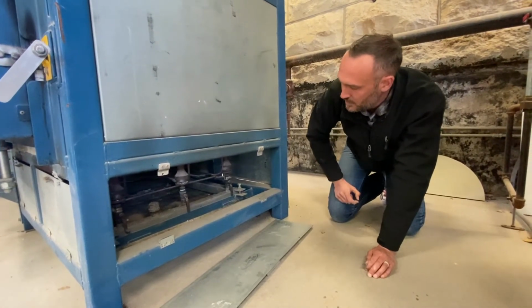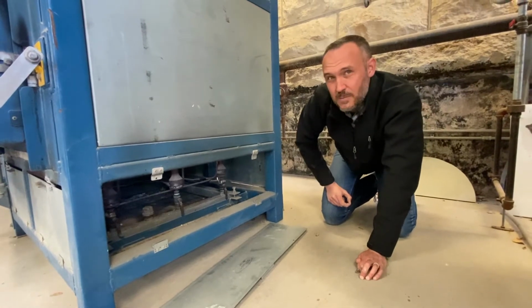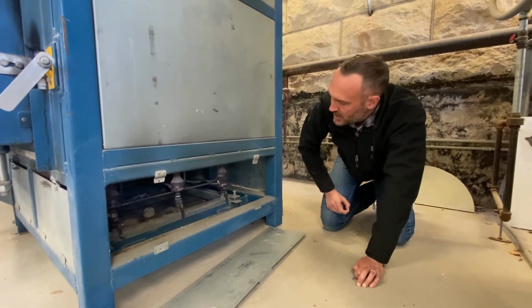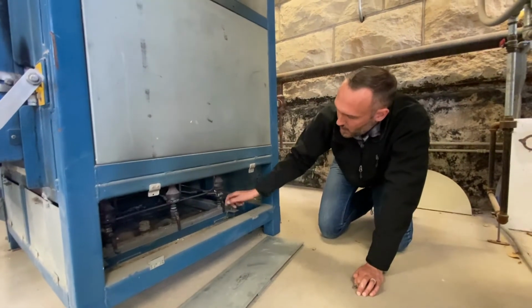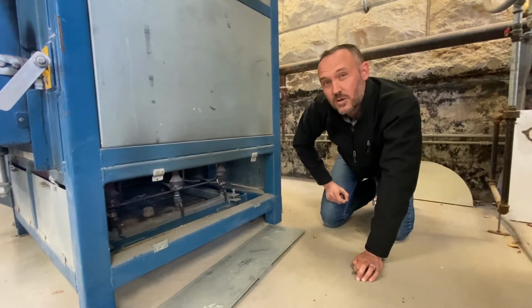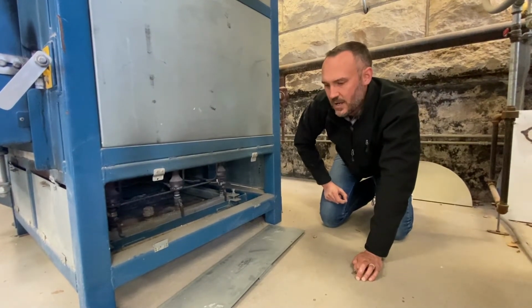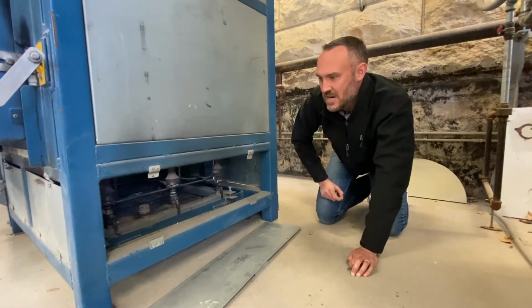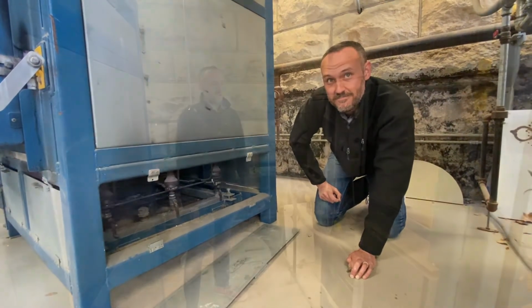The exception will be if we're bisque firing, particularly large sculptural work. We're usually going to want to turn all but one or all but two of the burners off in the early stages of firing. We'll go over that in detail when we get to bisque firing in our gas kilns.